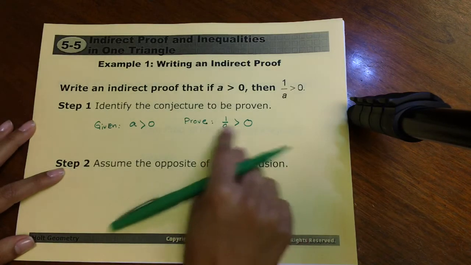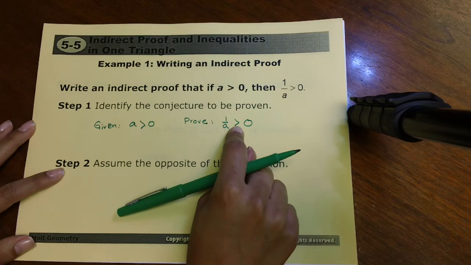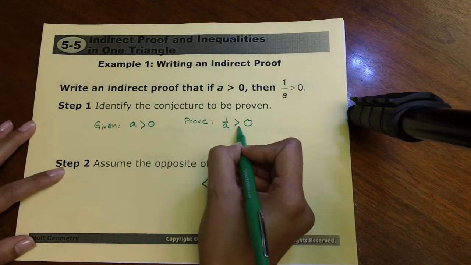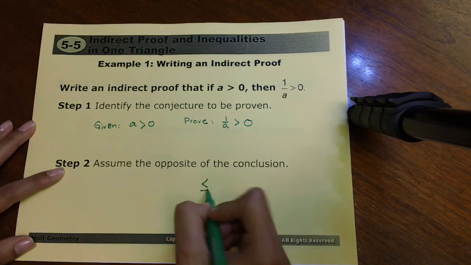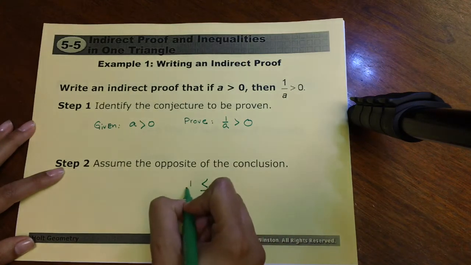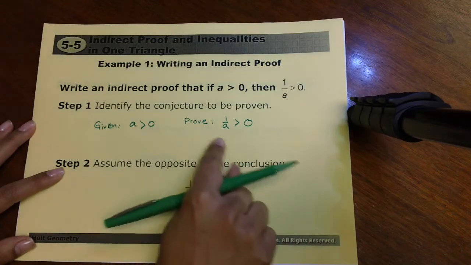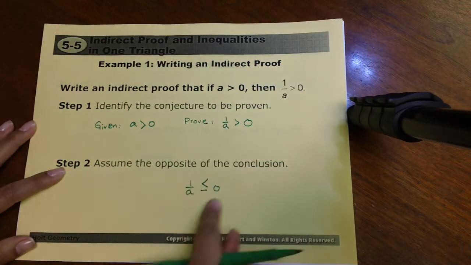Step 2, assume the opposite of the conclusion. Well, if I'm going to do the opposite of this, the opposite of greater than is, hopefully you answered, less than. And because this does not include the equal to, this is going to have to include the equal to. So then I bring down my 1 over A and my 0. This is the opposite of the conclusion here. This is what we're going to assume.